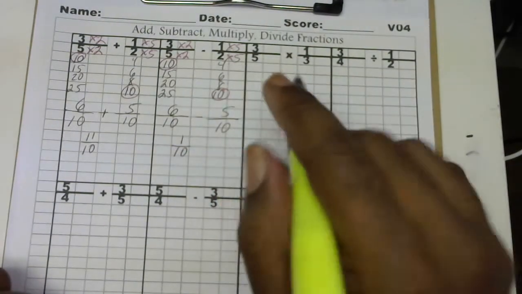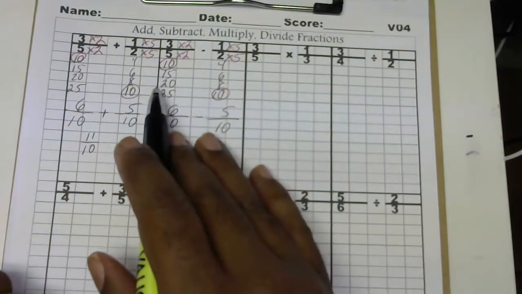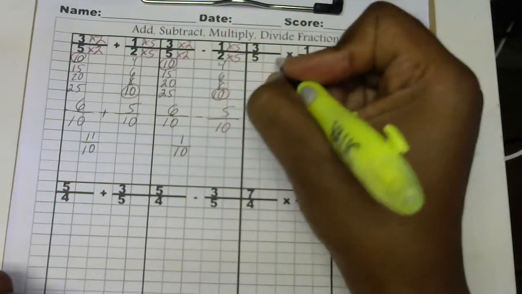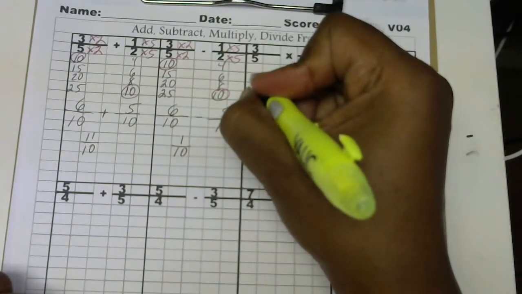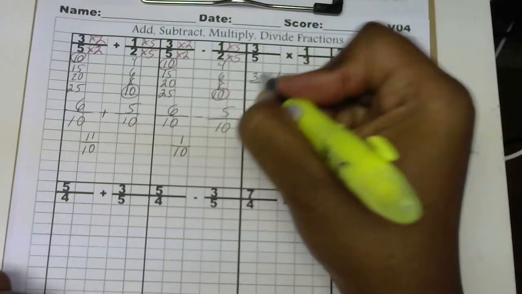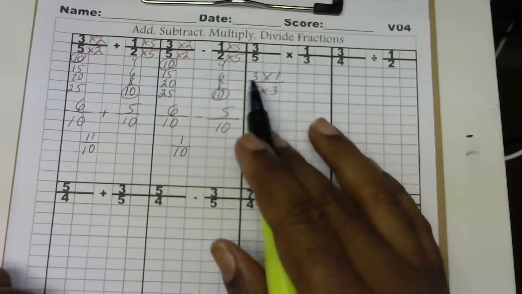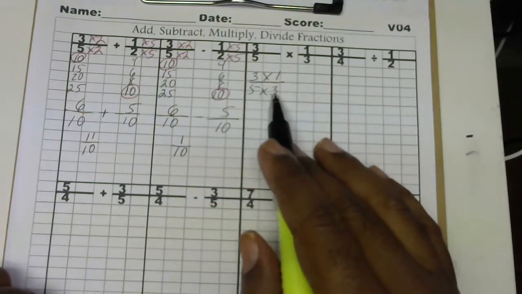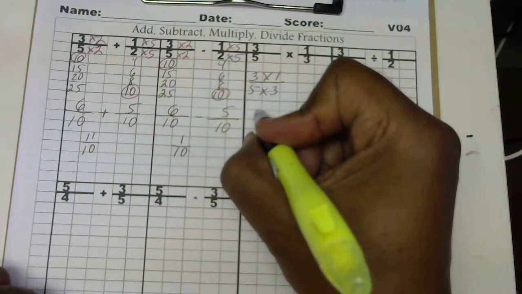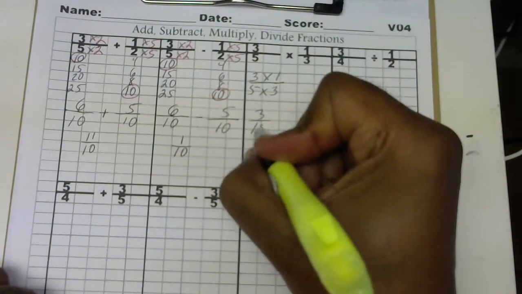Next, multiplication. The rule for multiplication is that we don't do the common denominator. The rule is that we just put all numerators on top and multiply them. And you take all denominators together and you multiply them. So what we have is a 3 times 1 and a 5 times 3. A 3 times 1 makes 3, whereas a 5 times 3 makes 15.